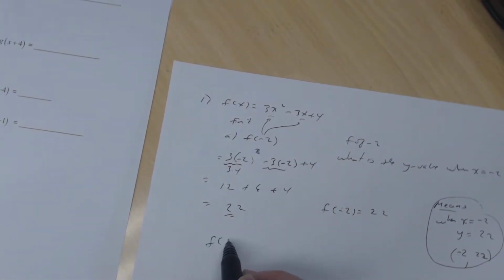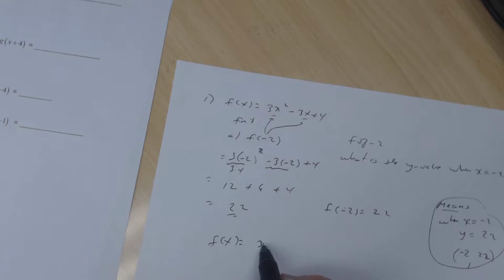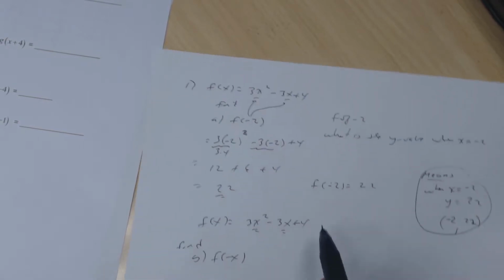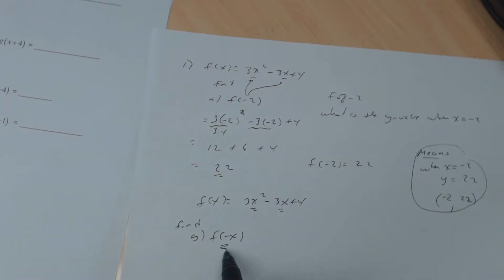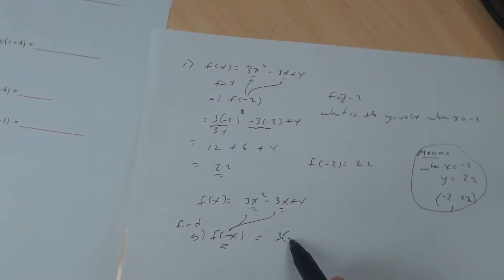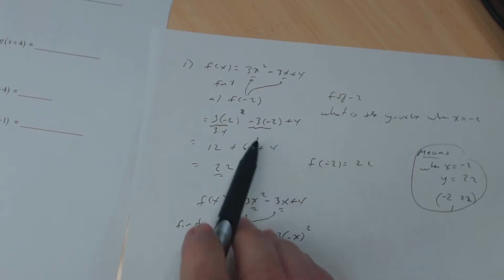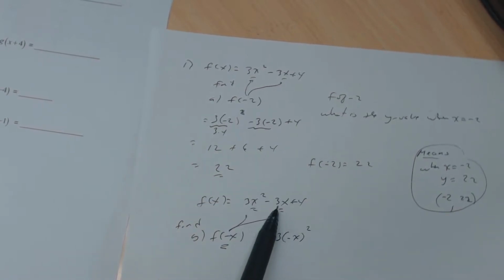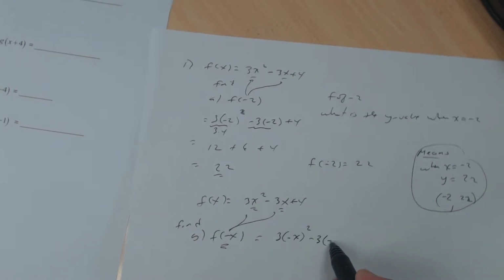Okay, now letter B, you want to find f of negative x. So again, f of x is 3x squared minus 3x plus 4, and you want to find f of negative x. So again, where we see the variable x, just like we did here, you're going to substitute negative x. All right, so I'm going to get 3 times, and remember when I substitute negative 2 here, I put all that in parentheses. So 3 times negative x squared, because I'm squaring, minus 3 times, in place of x, I'm going to substitute negative x, and then plus 4.